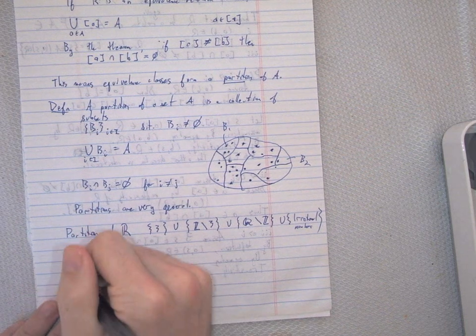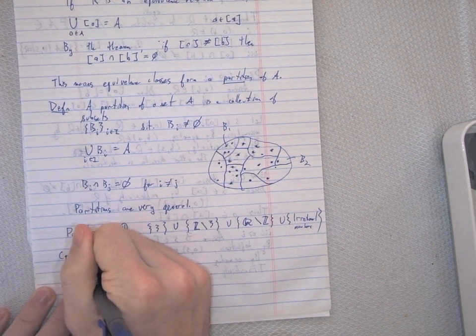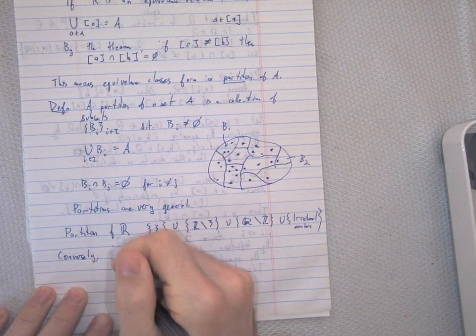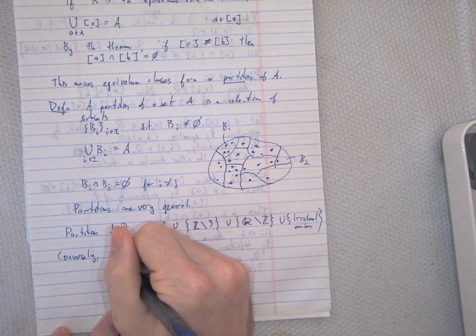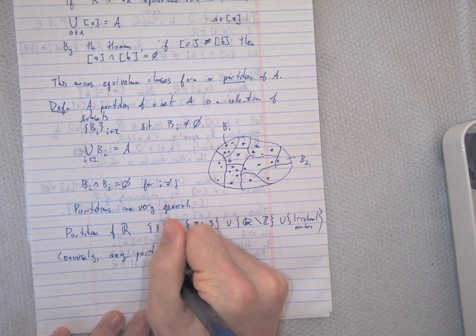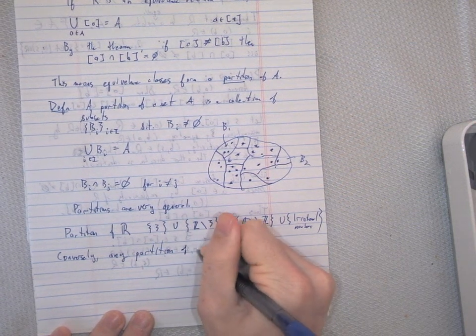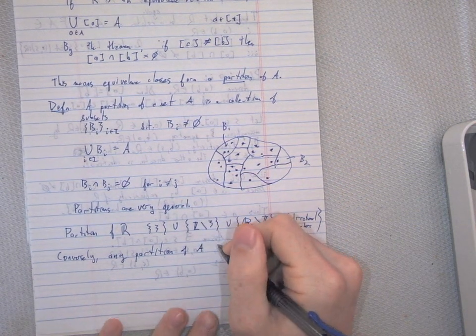Okay, so conversely, given any partition of A can be used to form an equivalence relation.